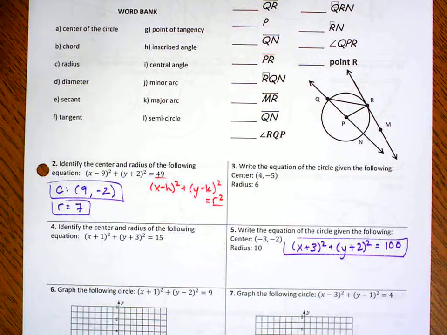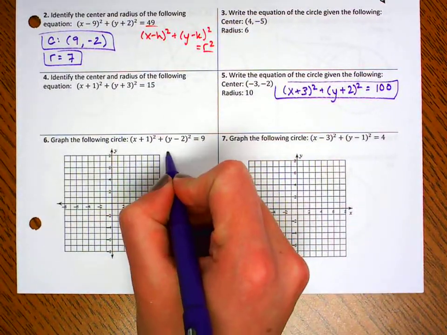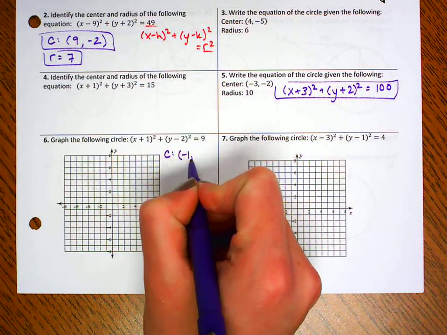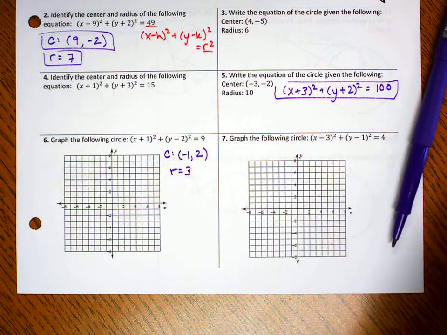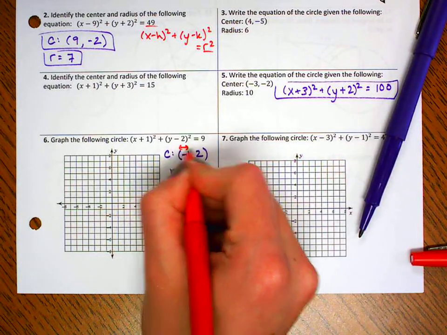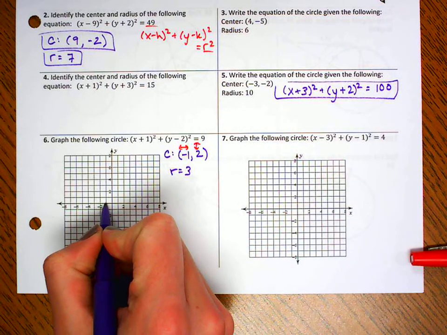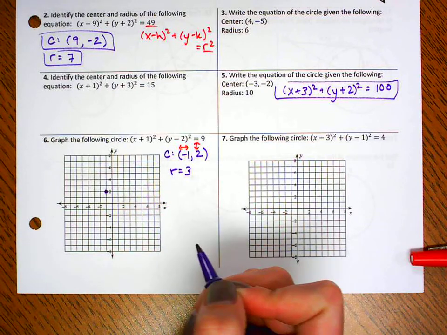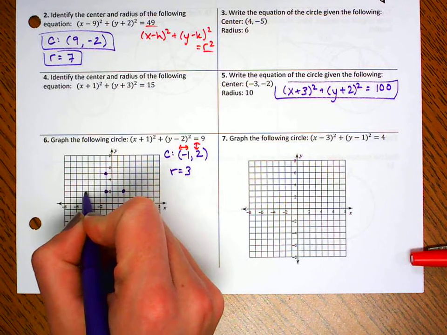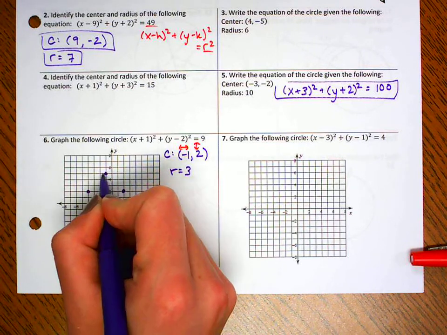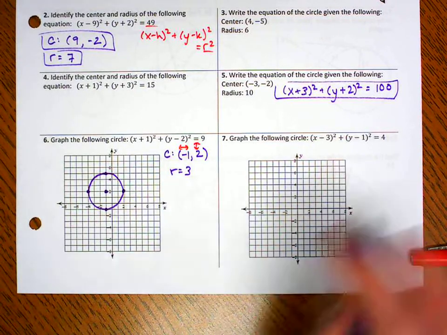Okay, let's see if we can graph. Let's do number 6. My center is going to be at -1, positive 2. My radius is going to be 3. So I'm going to go, this is my side to side, this is my up and down. So I'm going backwards 1, up 2. So that's my center. My radius is 3, so I'm going to go 3 in every direction from the center and put a point. That is my circle, the radius of 3.